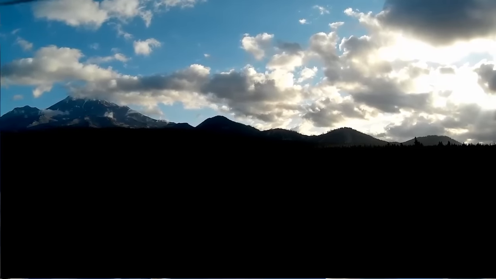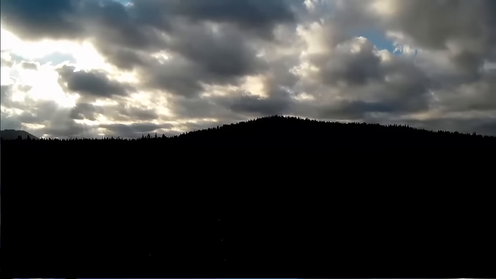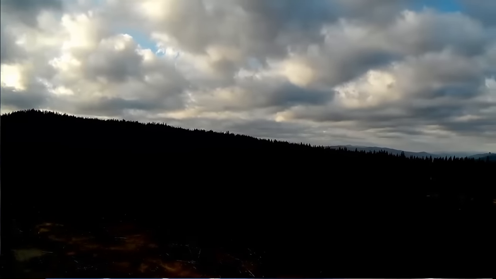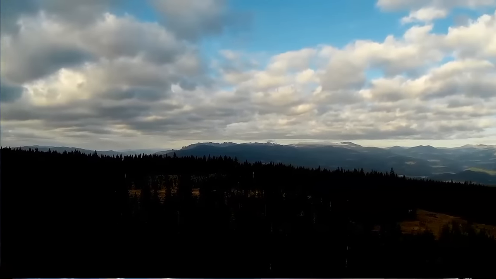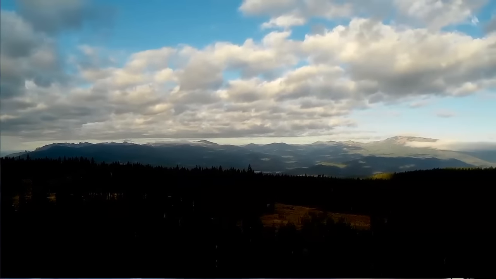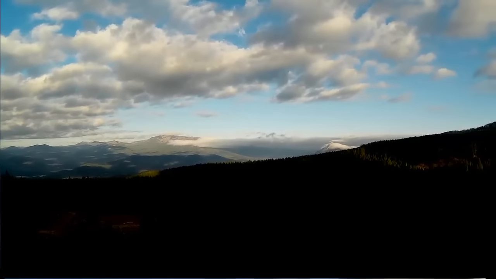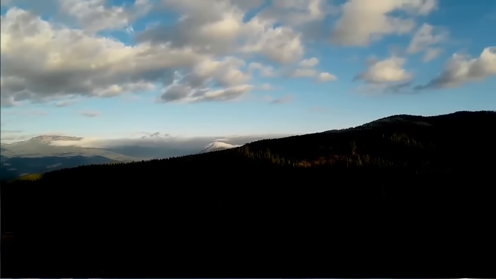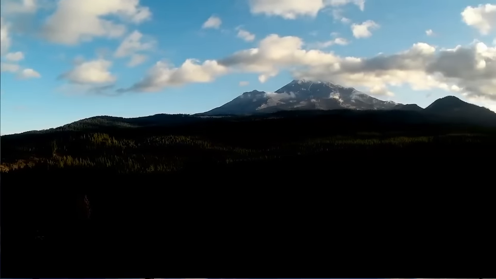I'm going to do another 6-minute flight. Okay, I'm going into forward movement. So this is again the Mount Shasta area. I'm going nice and slow today too. I don't want to enter vortex ring state.